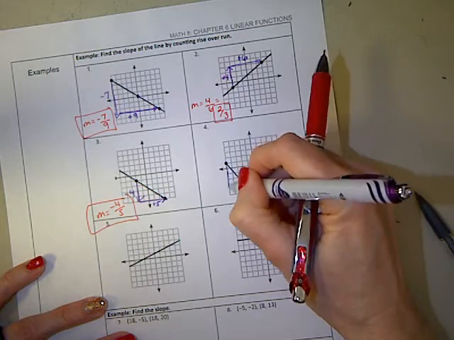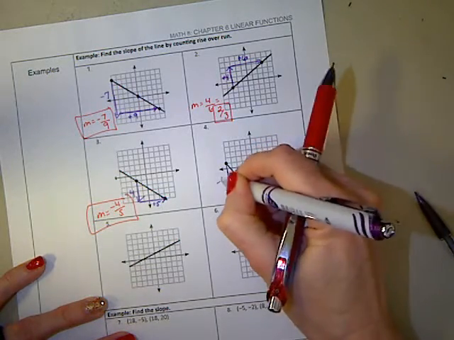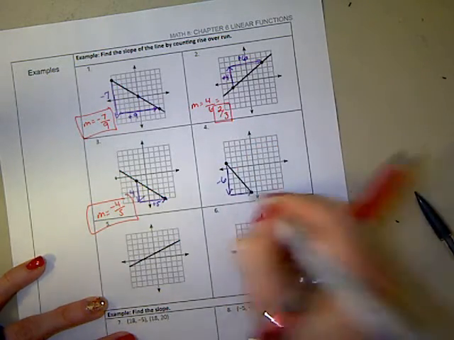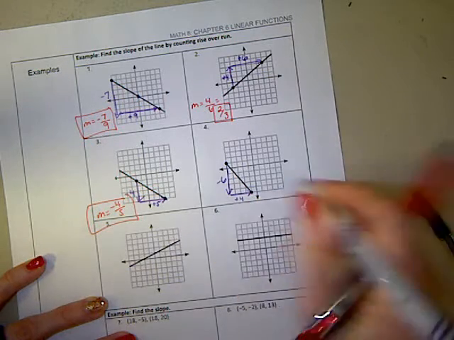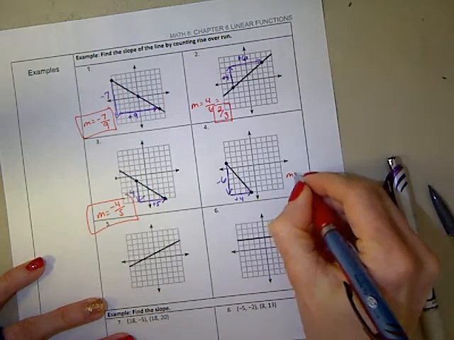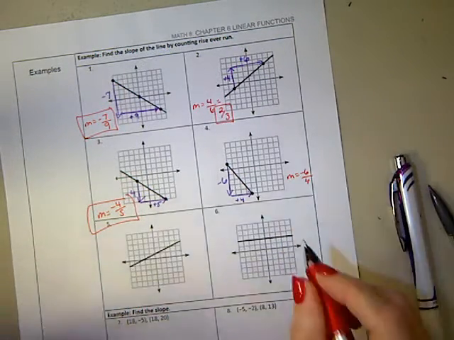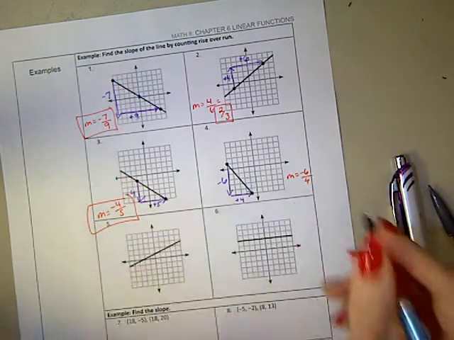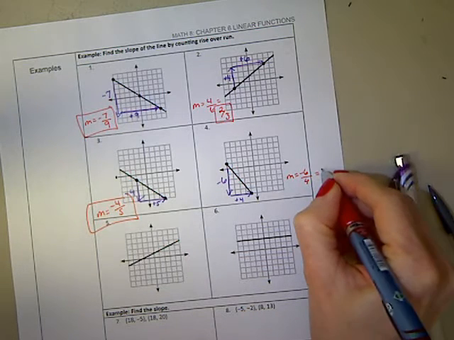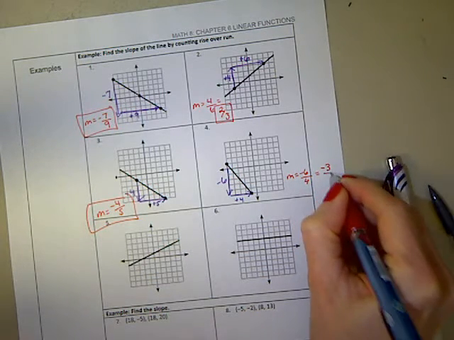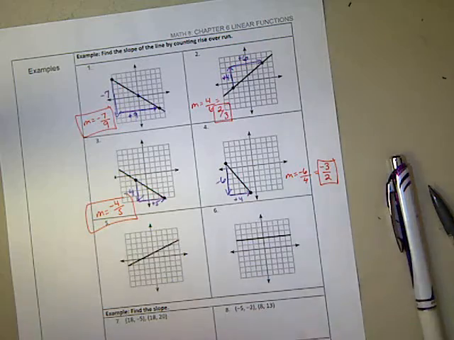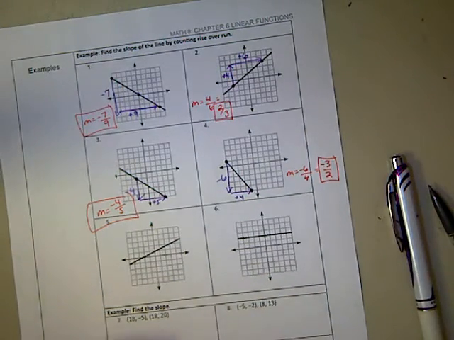Next one, we're going down, so a negative 6. We go to the right, positive 4. So we have negative 6 over 4. That can be reduced. Now, do not change it to a mixed number. It has to stay a fraction. So divide them both by 2. That gives you a negative 3 over 2. Not a mixed number, a reduced fraction.